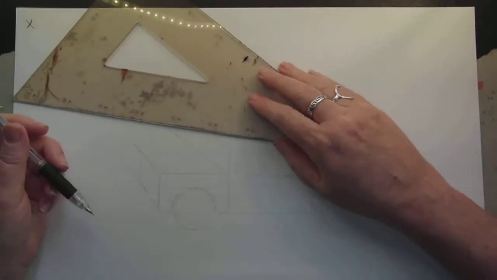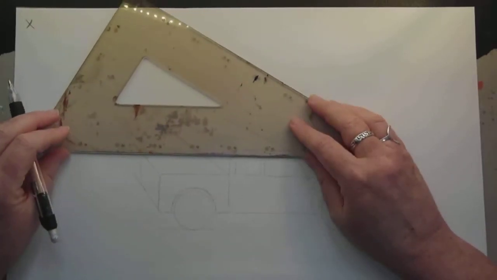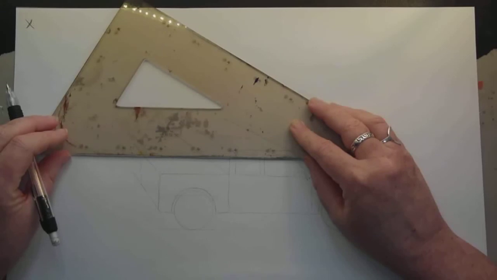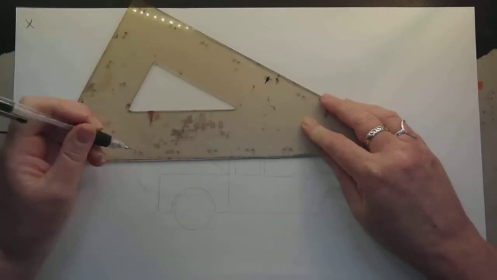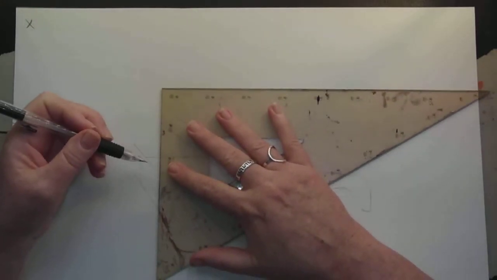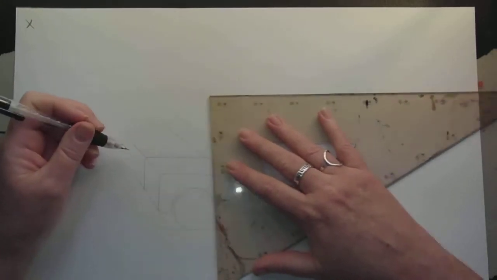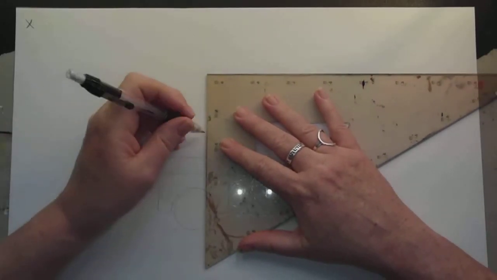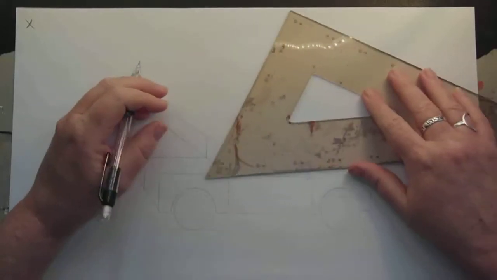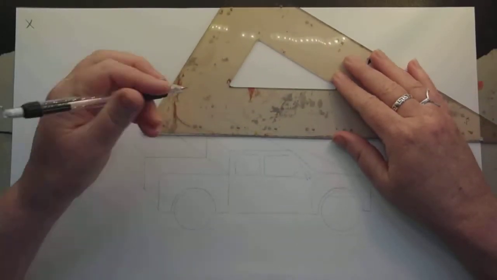Okay, so now I can pick any spot. Again, the front goes straight across, the back needs to go straight across. Front goes straight up and down, back goes straight up and down. Straight across, straight across.